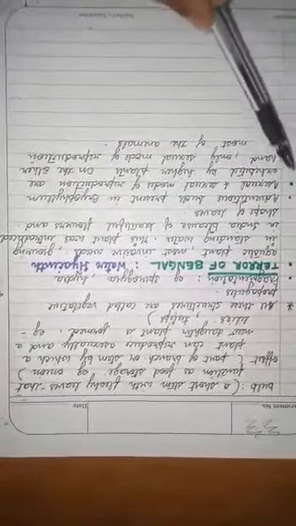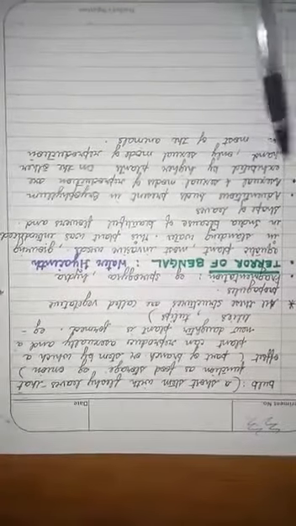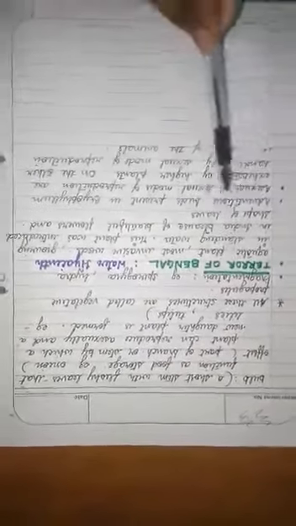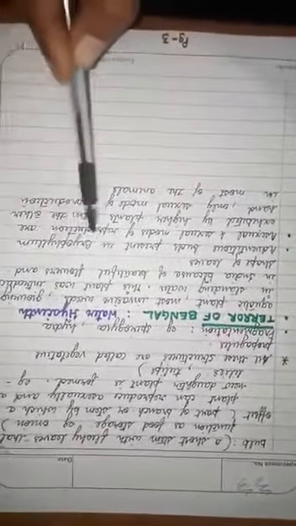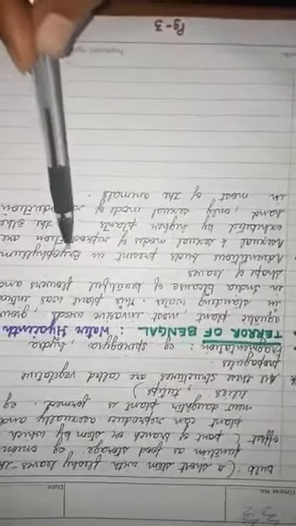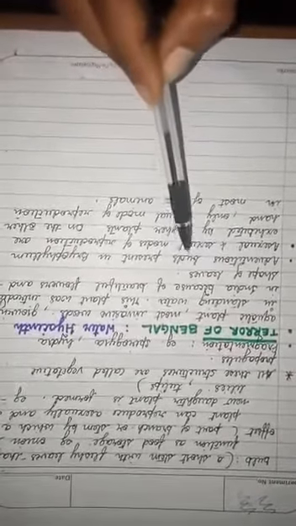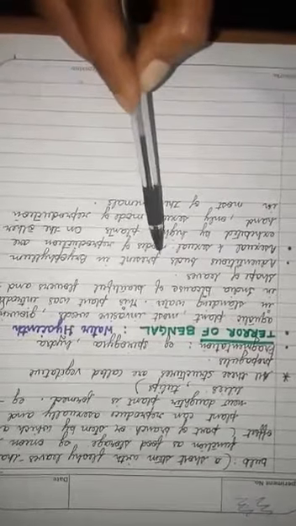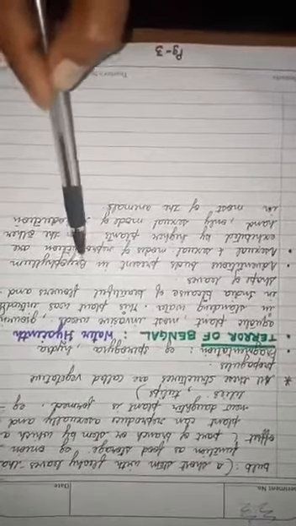Now another mode of vegetative propagation you must have seen in a plant called bryophyllum. In the leaf of the bryophyllum, at the margin, at the notches, adventitious buds are present. When the bud matures, it falls from the margin of the leaf onto the ground and grows into a new plant.